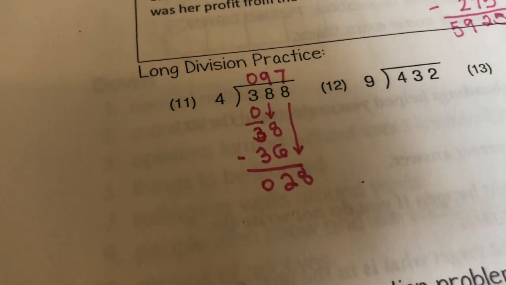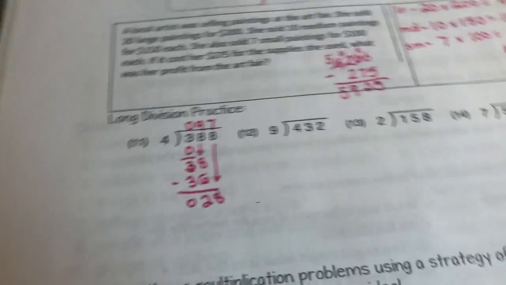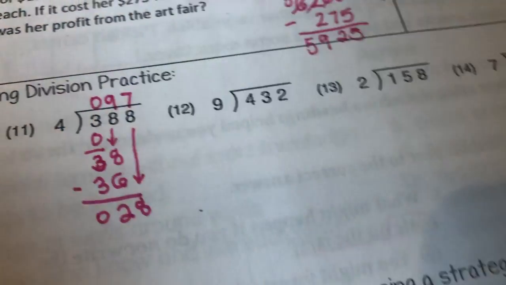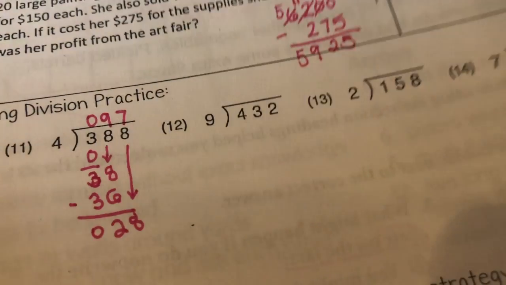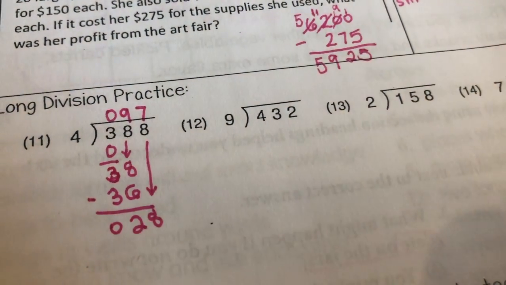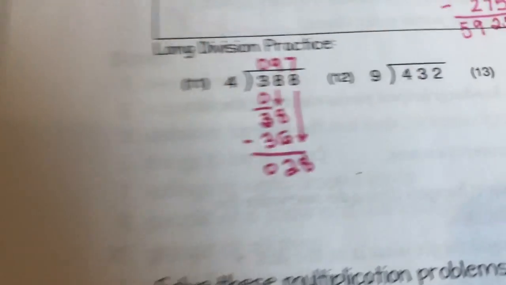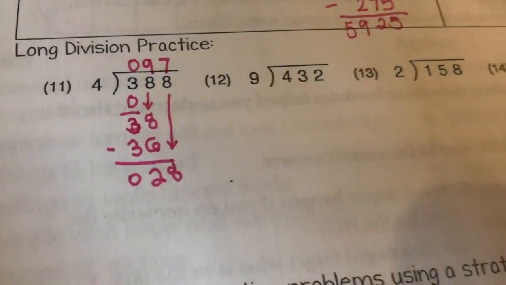I'm going to switch pens for the next one because I don't really like this pen. It's a little bit hard to write neatly so close up. So hold on, just let me switch my pen. All right, maybe this one will be easier.